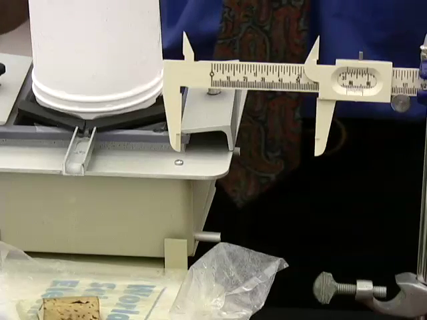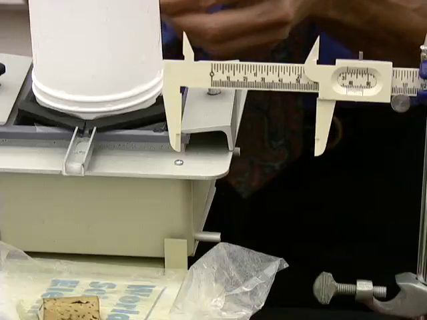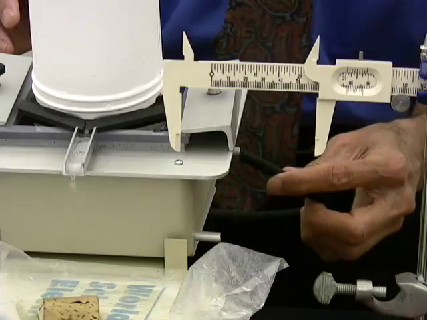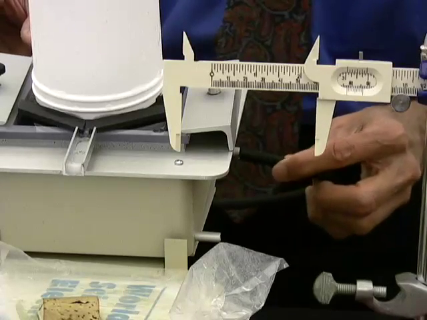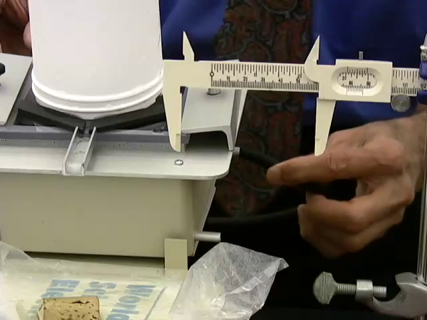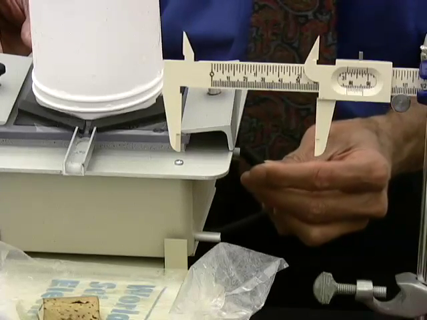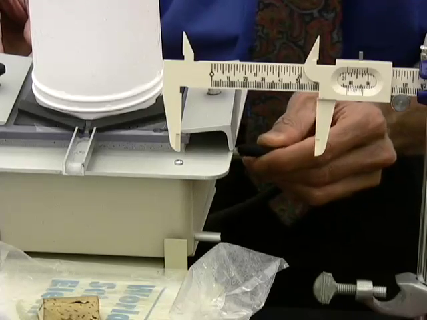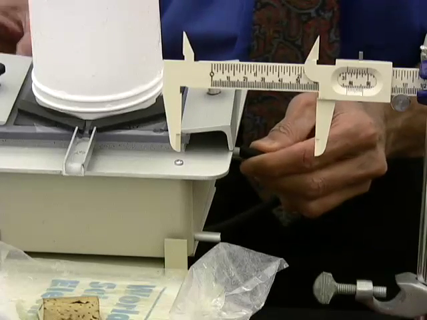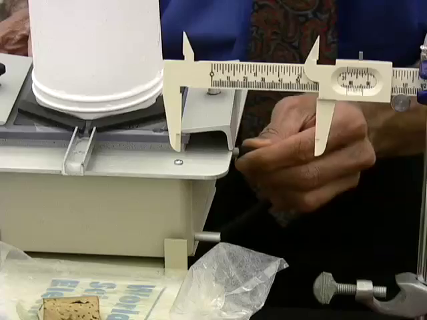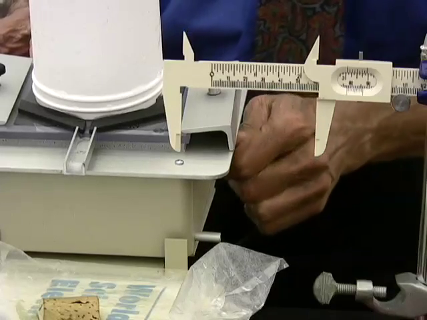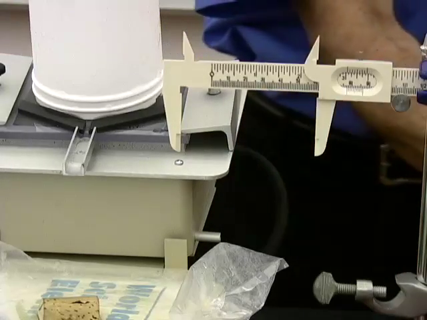I will now connect the steam and let the steam in and wait for some time so that the temperature reaches about 100 degrees in the chamber. Alright. Okay.